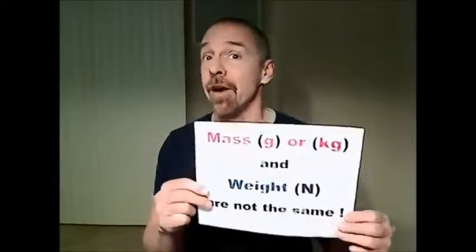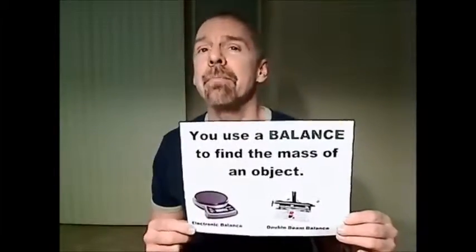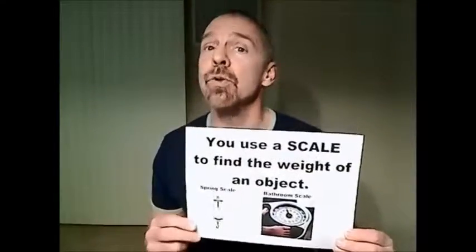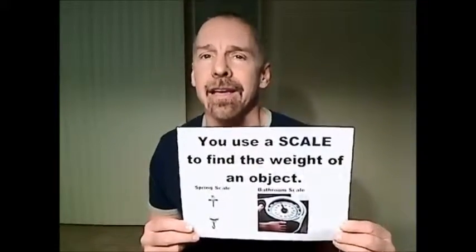Mass versus weight, two measures for an object. They're not the same, let's all see why. To determine the mass, we use a balance to do it. We use a scale to measure weight.